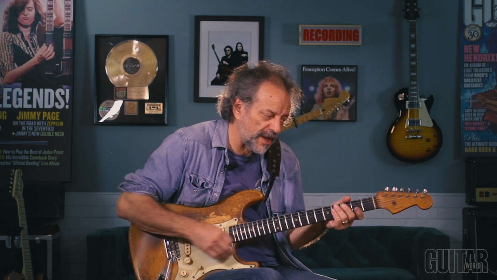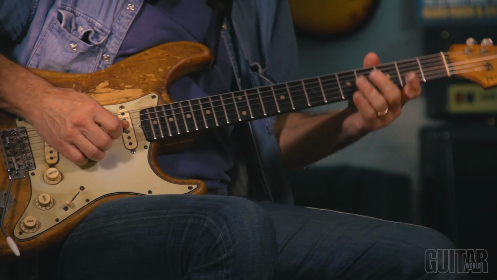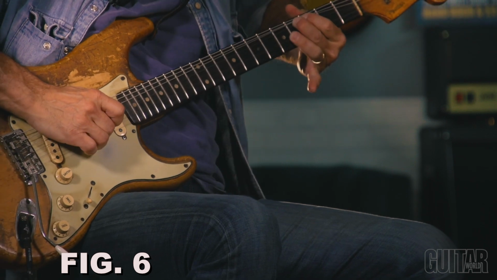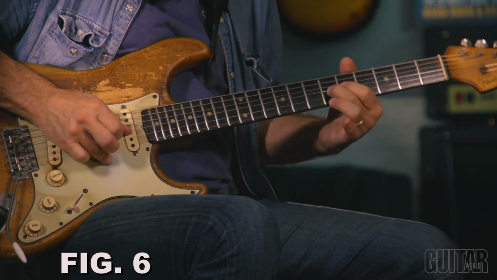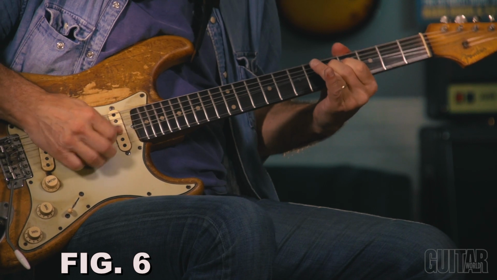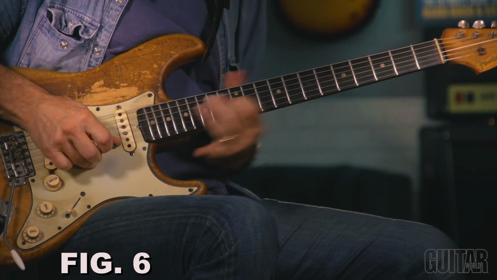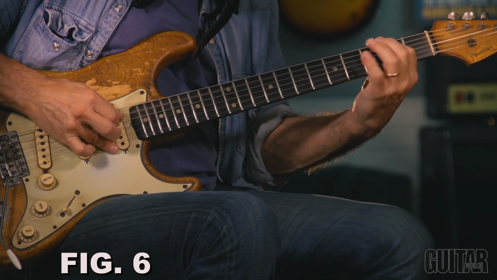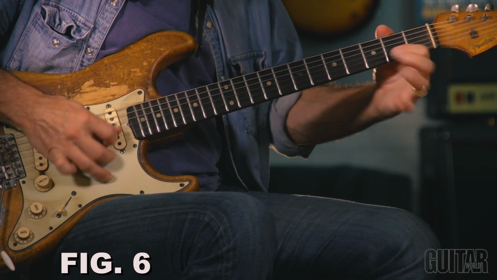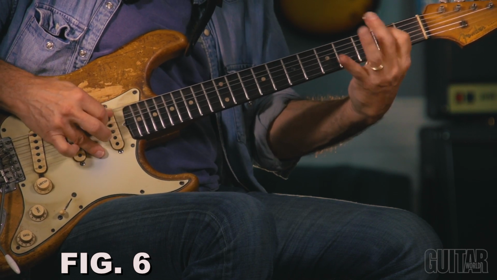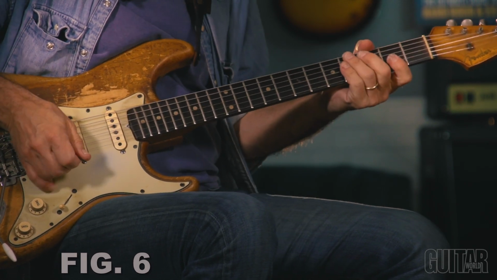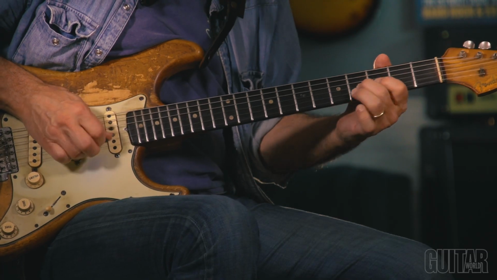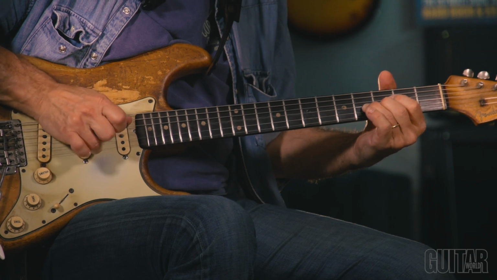All right, so I'm going to play over a track and demonstrate some ways we can use the open strings and the bending in an improvised solo. All right, so I started with this very aggressive.